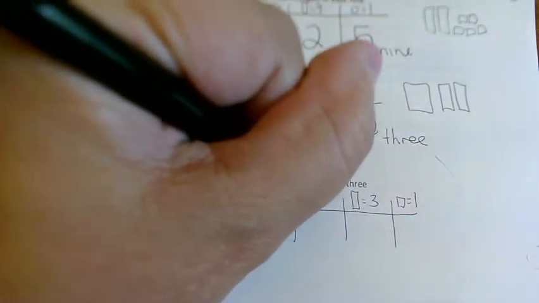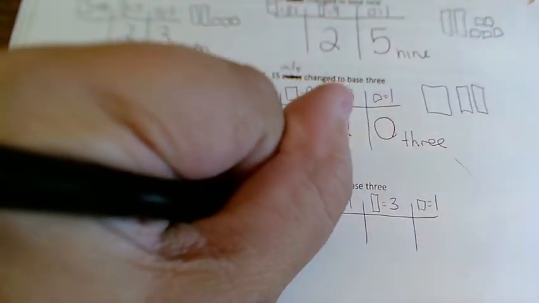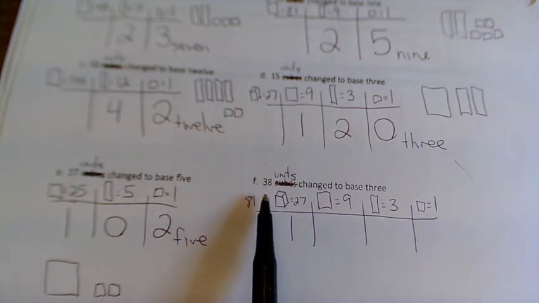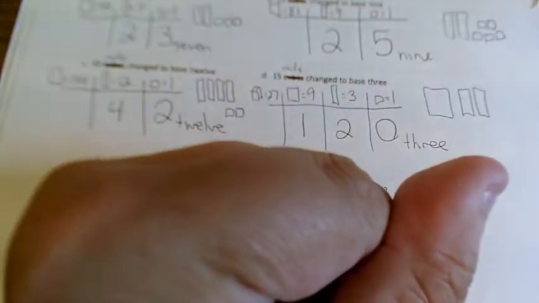And then 38 in base 3. Let's see. So I had this above. So 1, 3, 9, 27, and then the next place value, the bag, would be 81. So I would be able to make 1 cube from 27. That would leave me with 11. So if I had 11 units left, I could make 1 flat. That would leave me with 2 units. So I wouldn't be able to make any longs, but I would have 2 units left over.